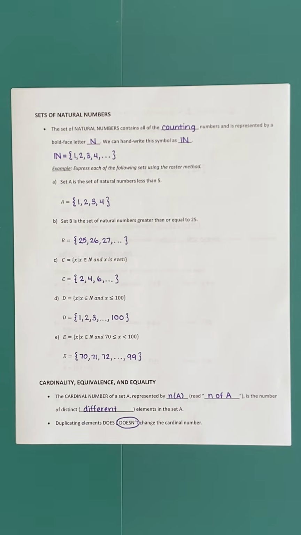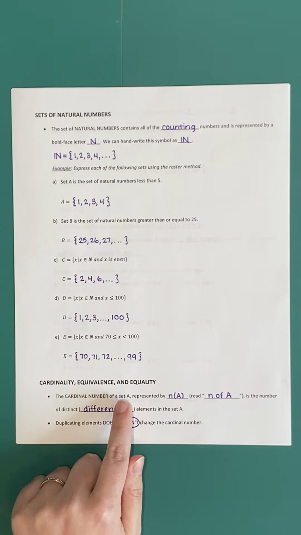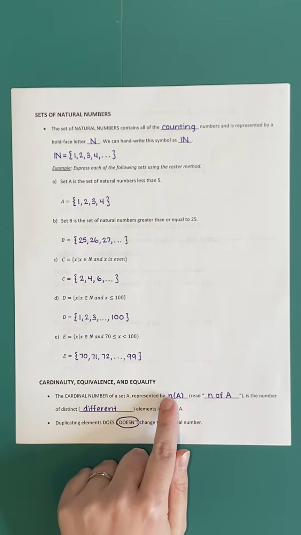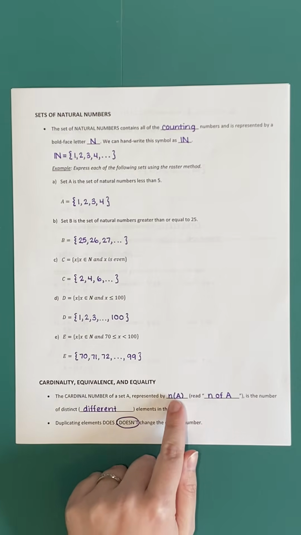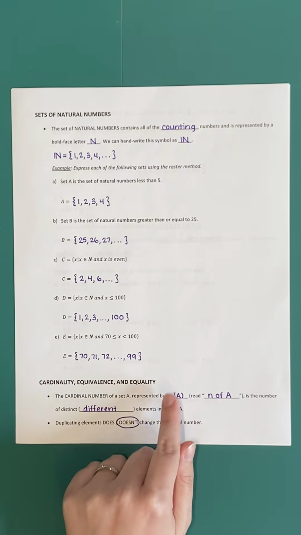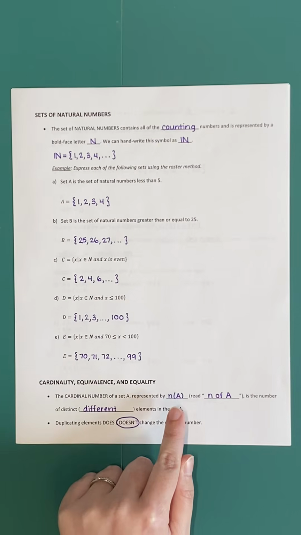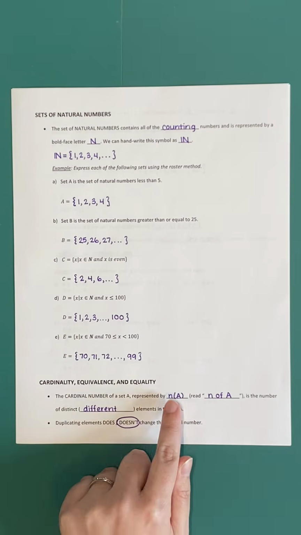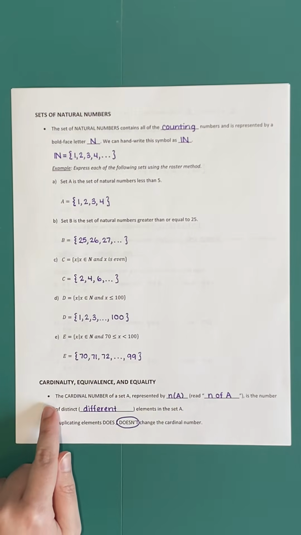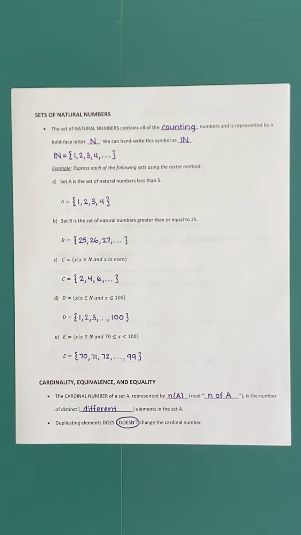So cardinality, another way of saying that is cardinal number. We're identifying a specific number associated with a set. So the cardinal number of a set A, our notation for this is going to be n of A. That's how we read that. So lowercase n, and then we're going to put the set's label in parentheses, n of A. This is defined as the number of distinct, in other words, different, unique, non-repeated elements in our set. So essentially, it's the count of how many things are in the set.